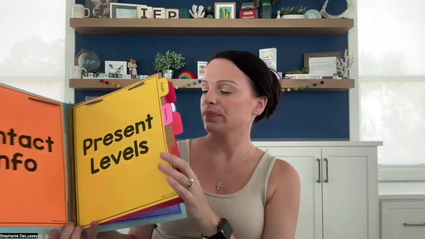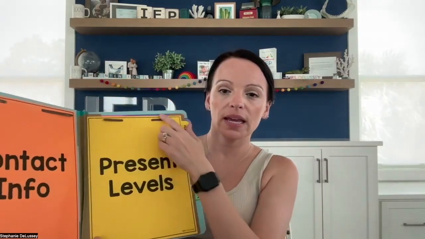But this is also another way to do that. So this is one of those folders that has the trifold, and you have the things at the top that you can add more paper to.